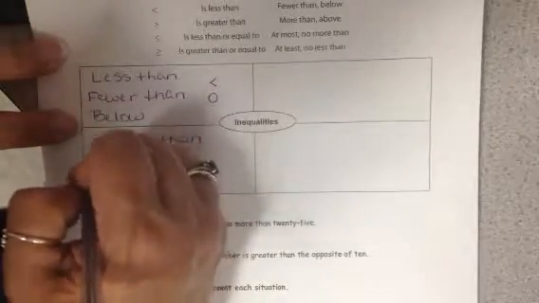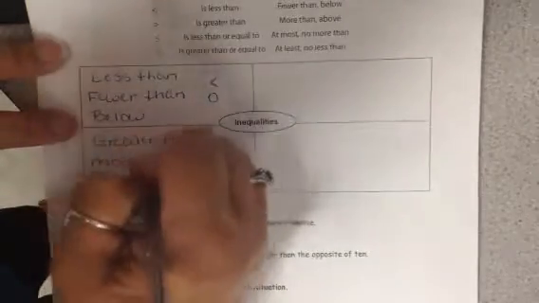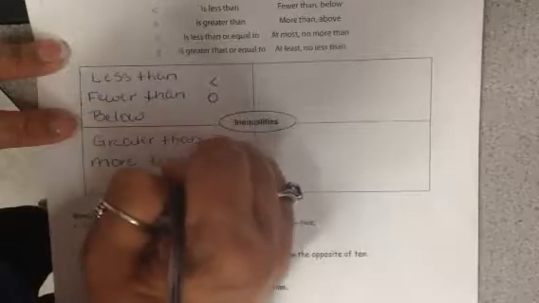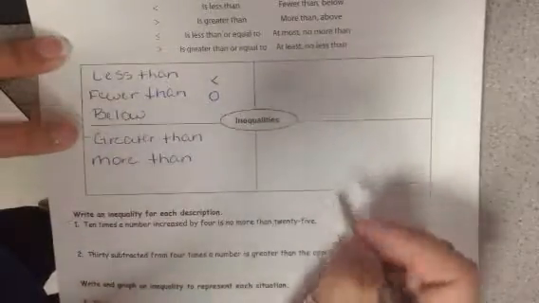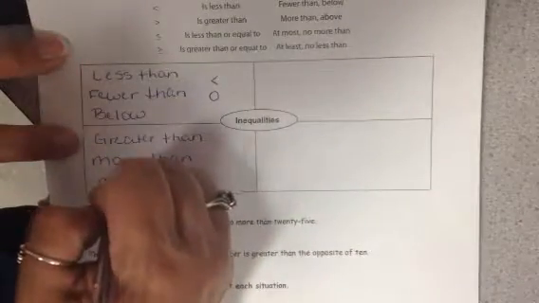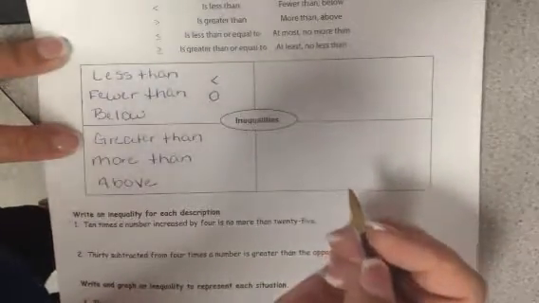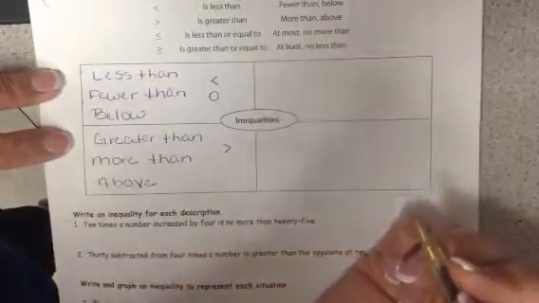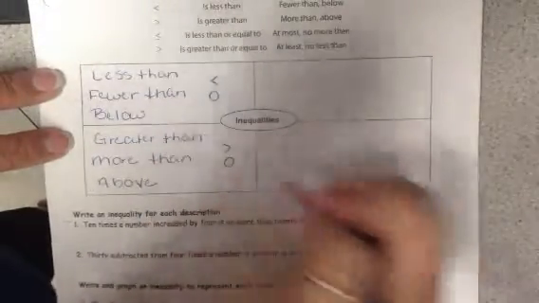In the next box, we're going to put greater than. We are going to put more than. And we are going to put the word above. These are all words that they'll be talking about when they talk about the greater than sign. And that is also going to be an open circle.